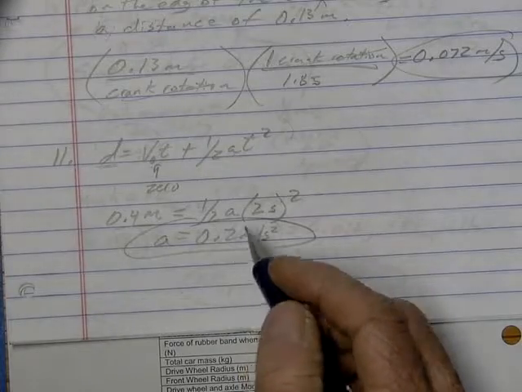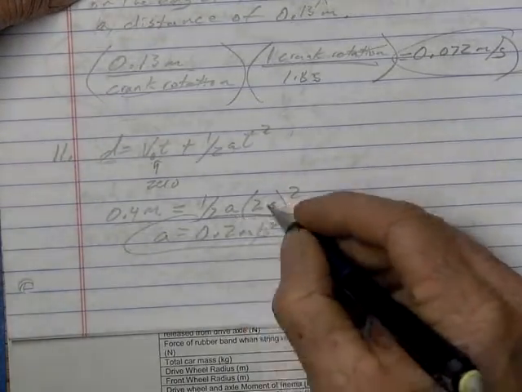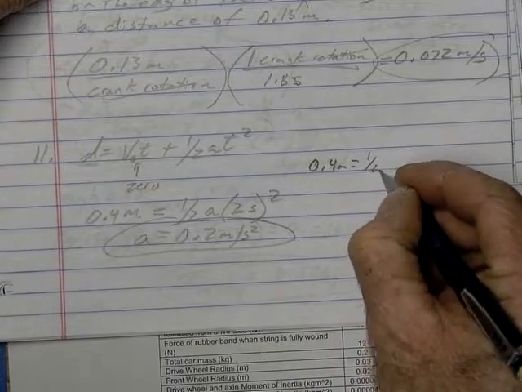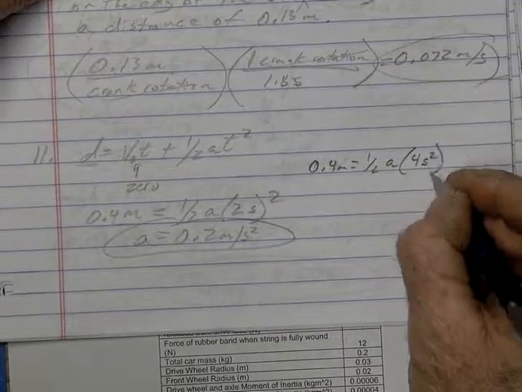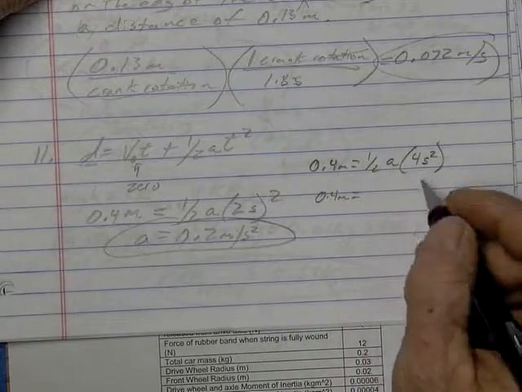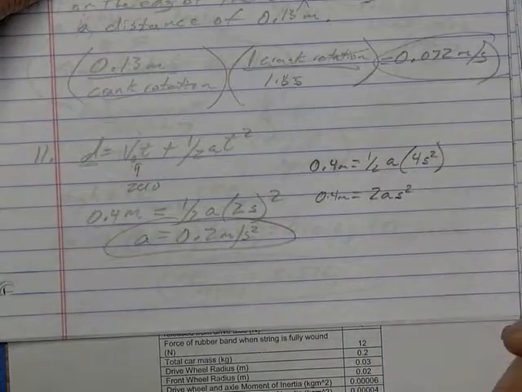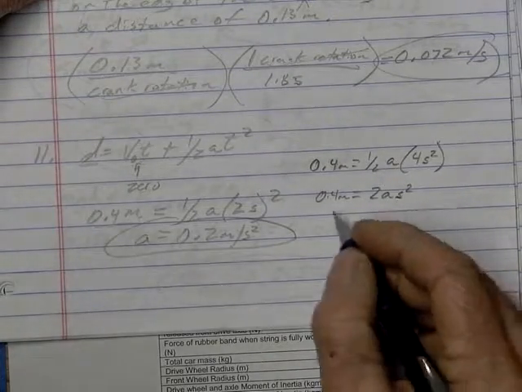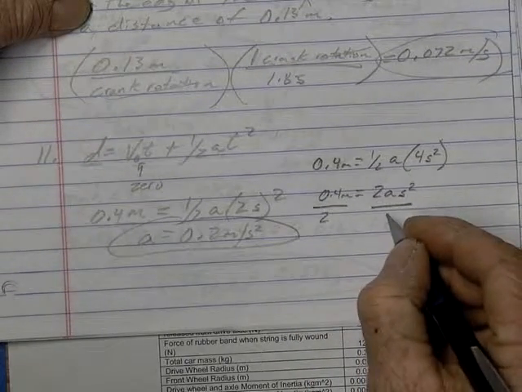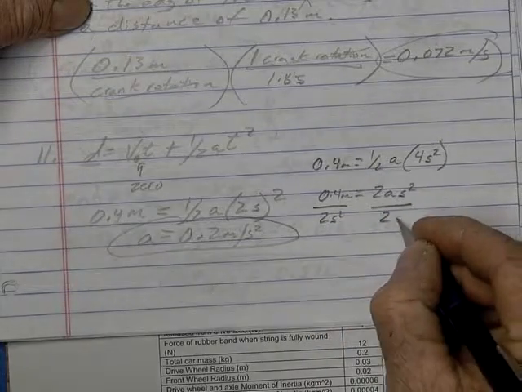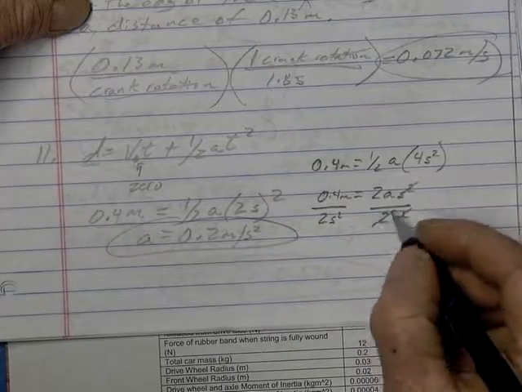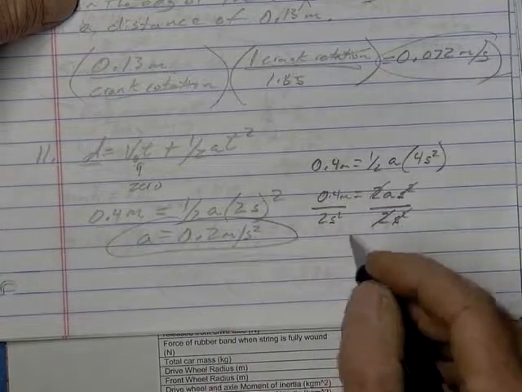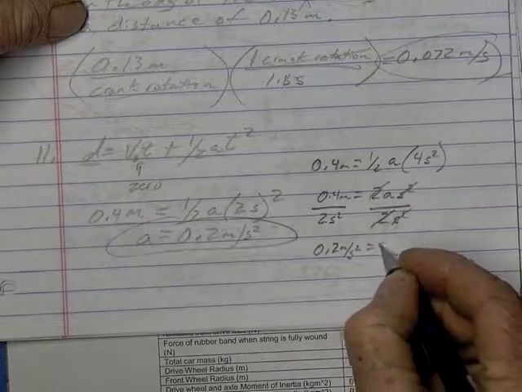I should work some of this out. 0.4 meters equals 1/2 times a times 4 seconds squared. 0.4 meters equals 2a seconds squared. And then I can divide both sides by 2, and I'm going to divide both sides by seconds squared. So now the seconds squared cancel out on this side. The 2's disappear over there. And I'm left with 0.4 divided by 2 seconds squared, which gives me 0.2. 0.2 meters per second squared equals a.